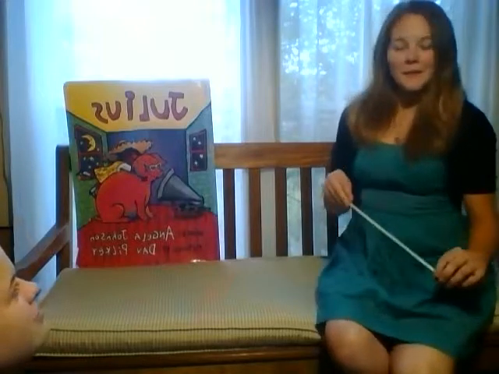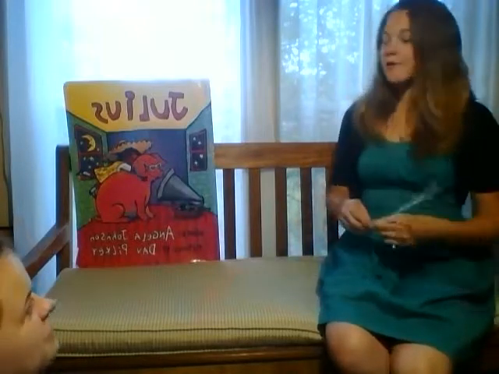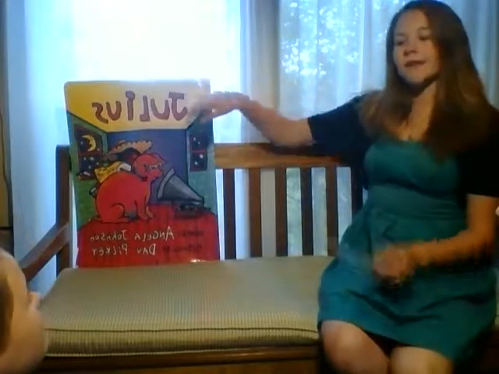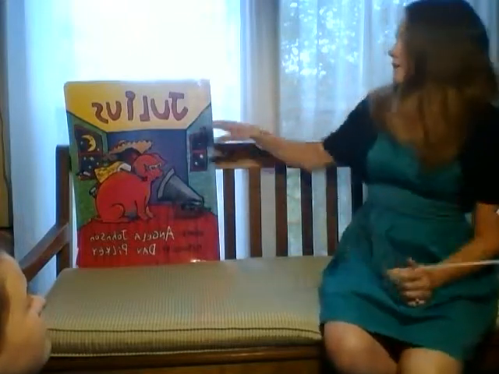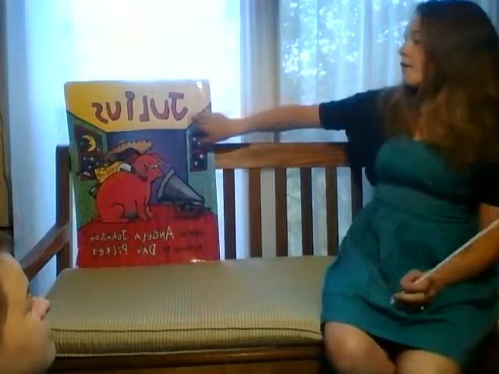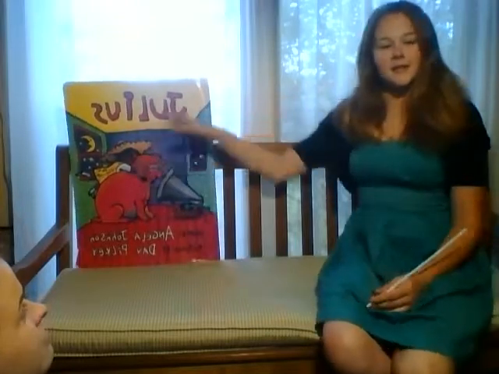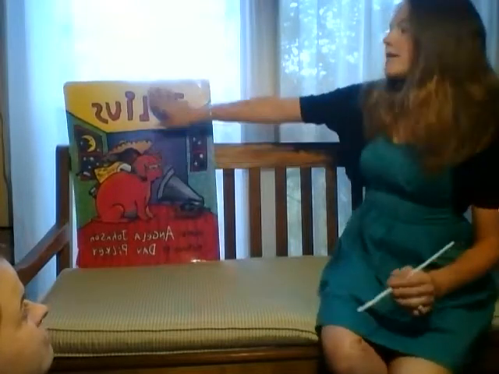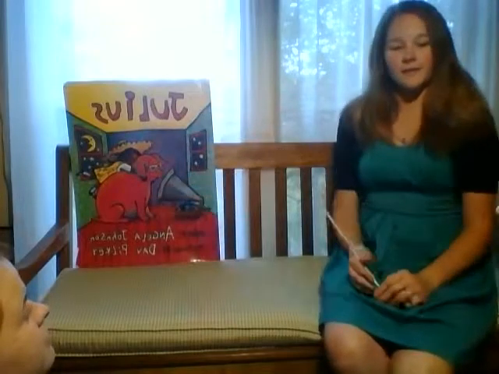Okay, today we're going to be learning about concepts of print. Good readers know concepts of print, like how to read left to right, know where the capital letters are, know a word makes up sentences, and letters make words. So we're going to read this book and learn about concepts of print.